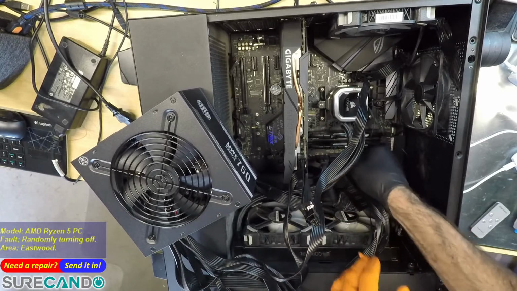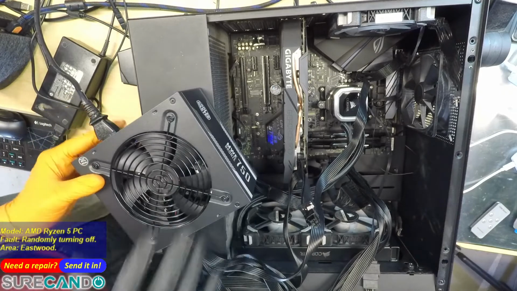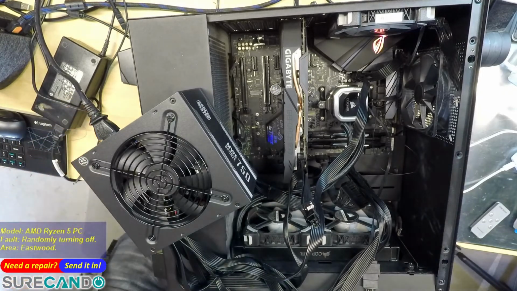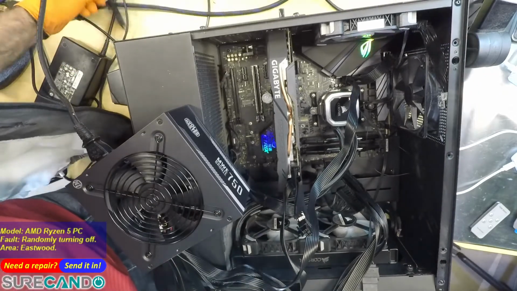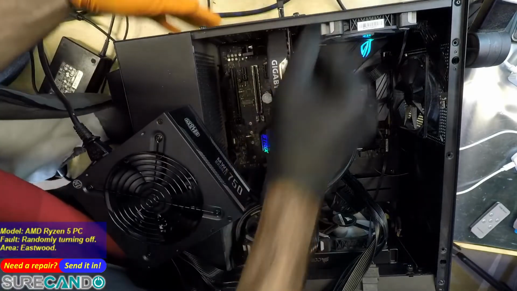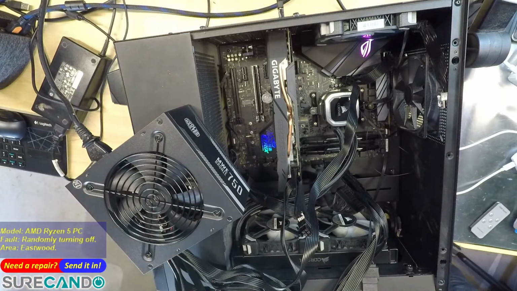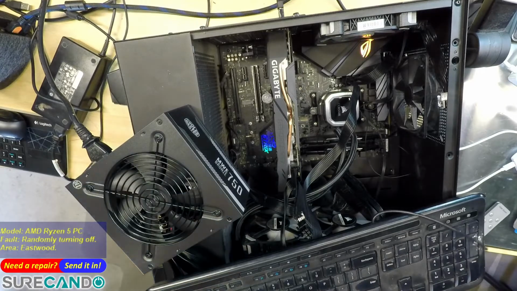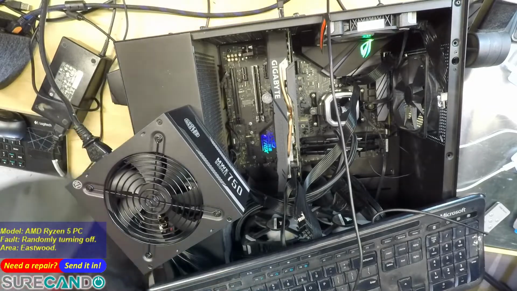Okay. Right, so off stage, power button. Good. Keyboard. All right. Power and delete. Go into BIOS.